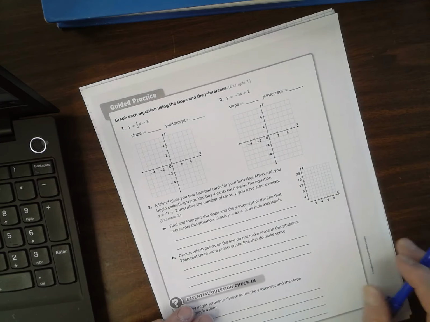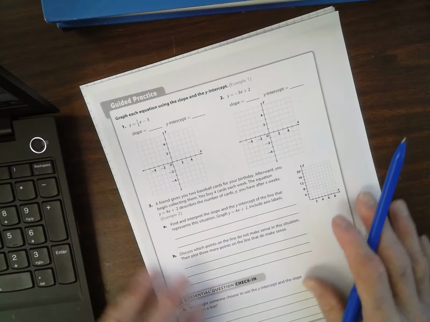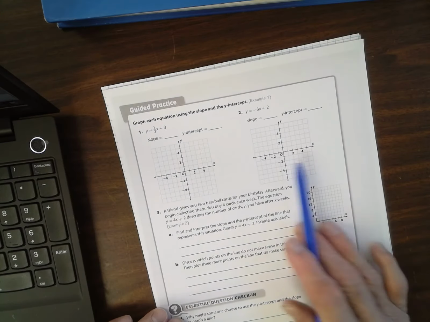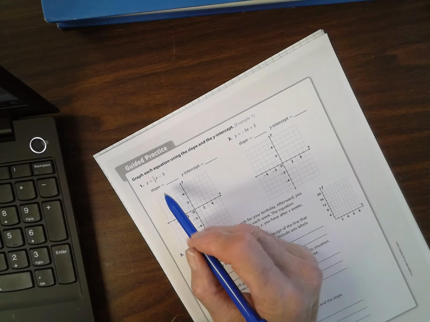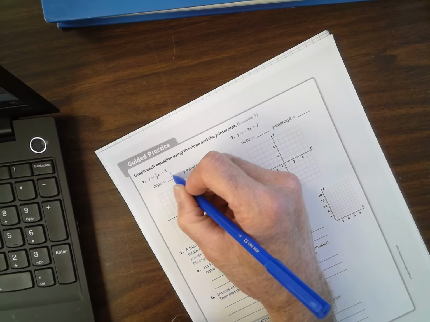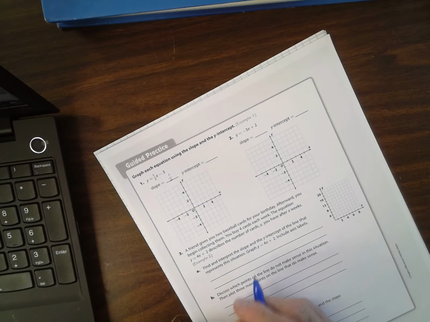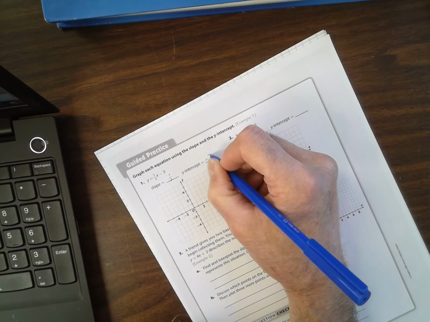Okay. So we'll do these problems here. So this will be in your textbook. Number 1 is a slope of 1/2. The y-intercept is going to be -3.